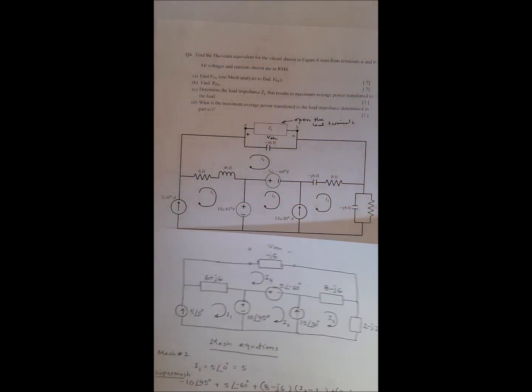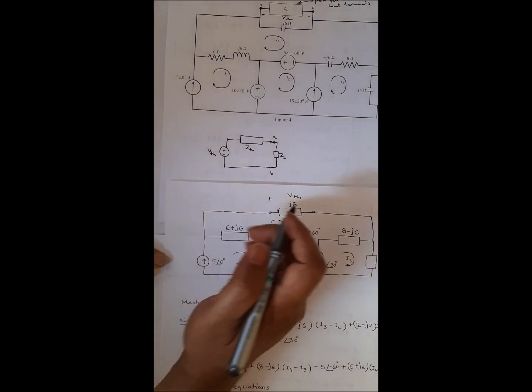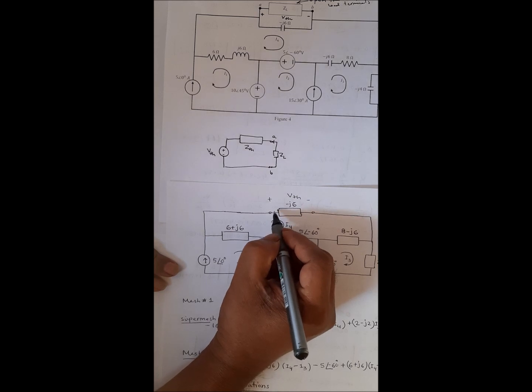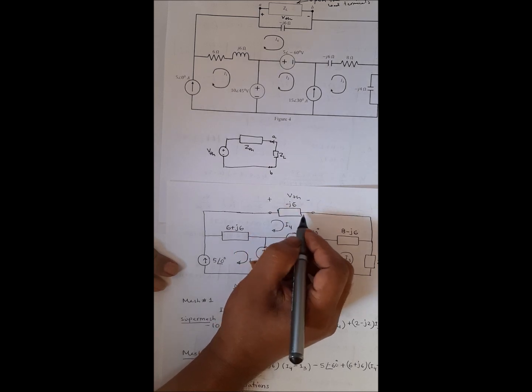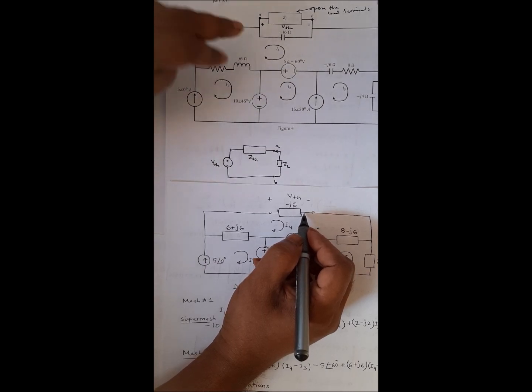To find the Thevenin voltage, let me redraw the circuit. I open up the load terminals A and B, and find the voltage across these 6 ohms. You see the 6 ohms is in parallel with the load.